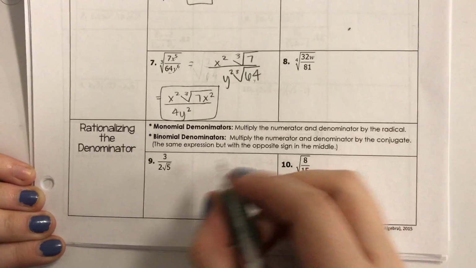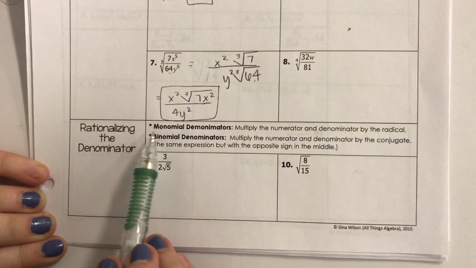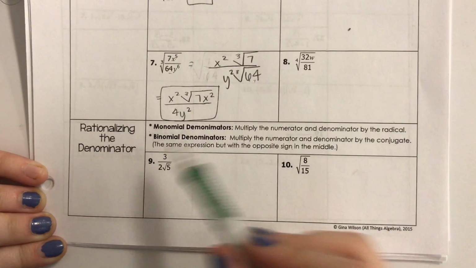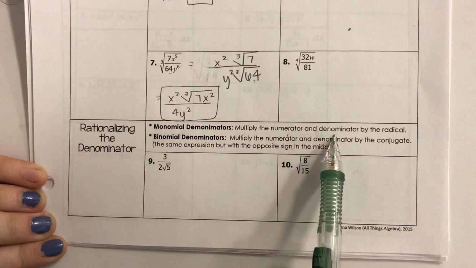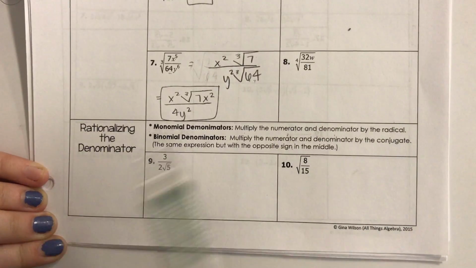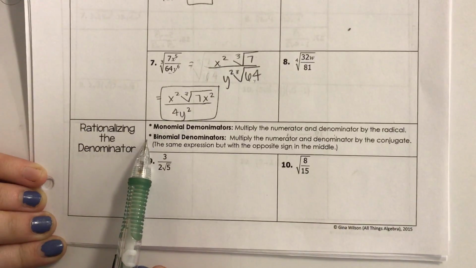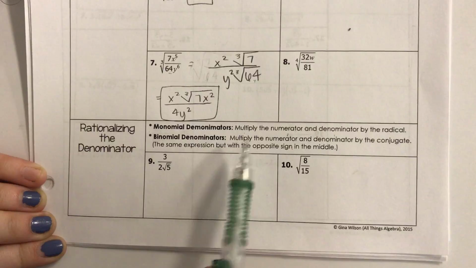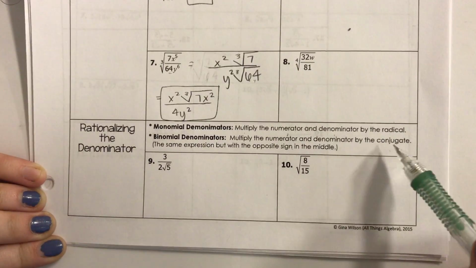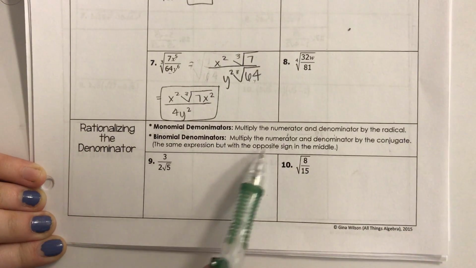So the way that we do that is, if we have monomial denominators, so monomial means one term, there's only one term in the denominator, multiply the numerator and denominator by that radical. Whatever it is, you're going to multiply it. If you have a binomial denominator, two terms in the denominator, multiply the numerator and denominator by the conjugate, the same expression but with the opposite sign in the middle.